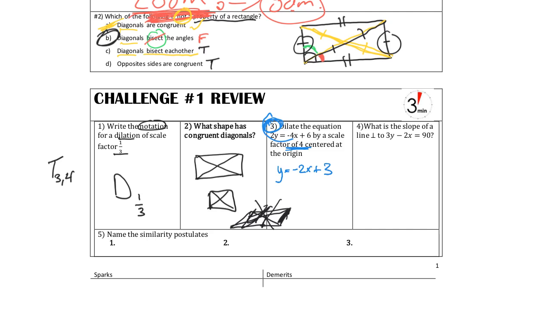And if I'm going to dilate by 4, when I dilate a line, I just move it up or down, either closer or further away from the origin, so the lines are parallel. The slope doesn't change, just the y-intercept changes. So I'm just going to multiply the y-intercept by 4. Y equals negative 2x plus 12. That would be dilated by 4.